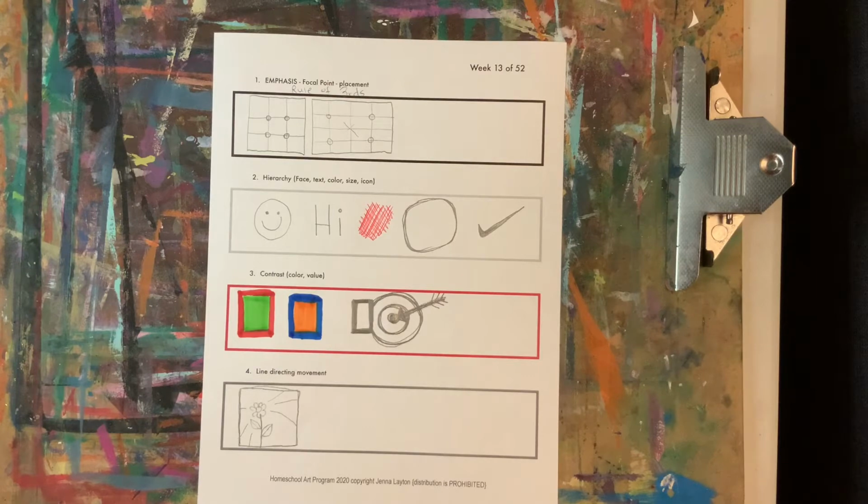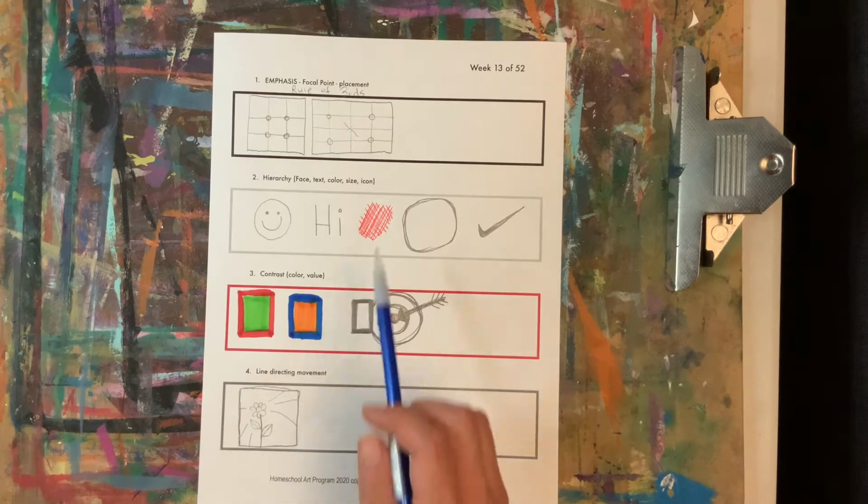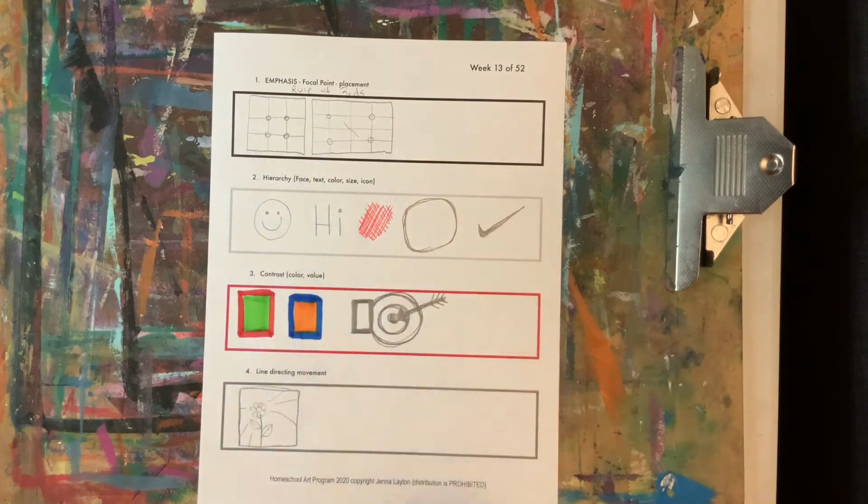Go through and look at some artworks that you like that famous artists have done and notice how they use line to direct your eye movement. Try to find what they want you to look at, the focal point, and then notice what kind of contrast they use and how they use line to direct your eye. And also notice where they place the focal point. What is the focal point?